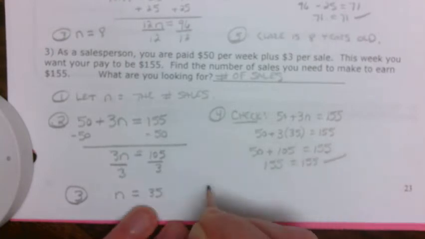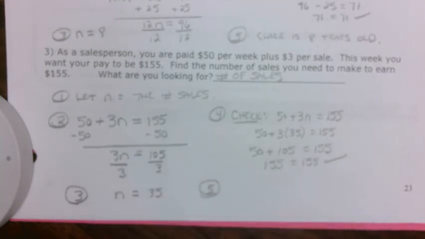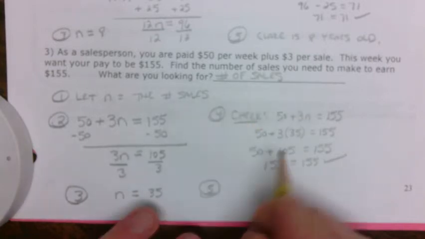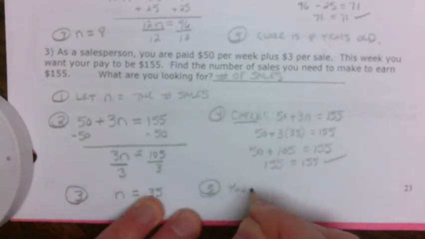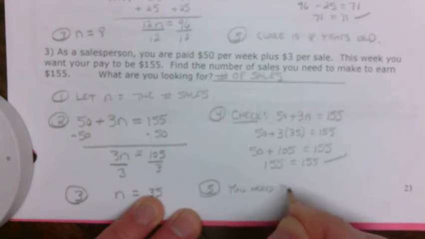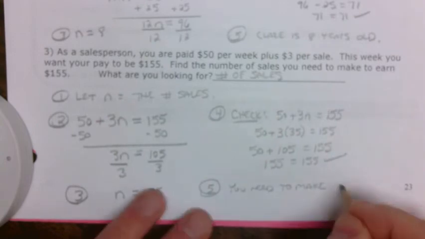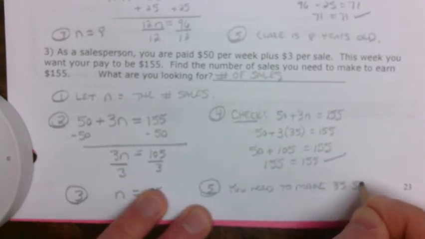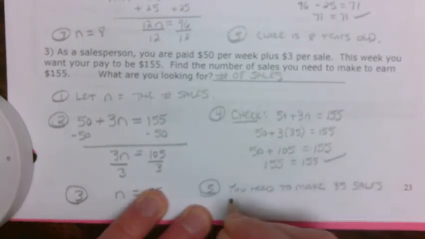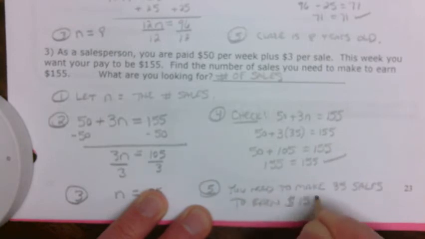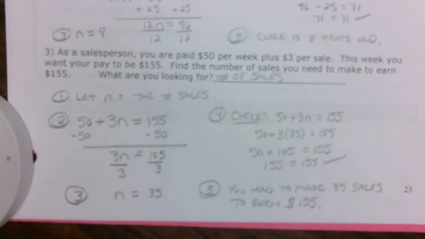So the check works. Step number 5, write a short little sentence. We were again looking for the number of sales. So we need to say that you need to make, and then our answer was 35. 35 sales to earn $155. You need to make 35 sales in order to earn $155.